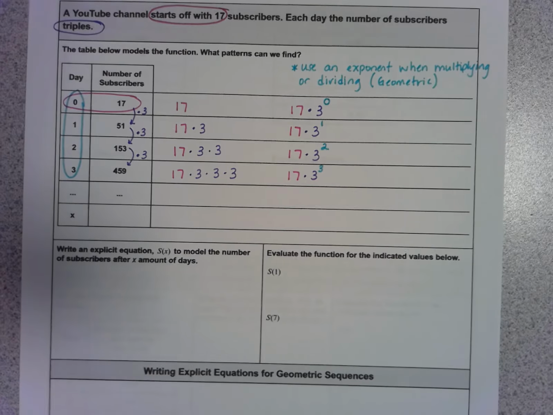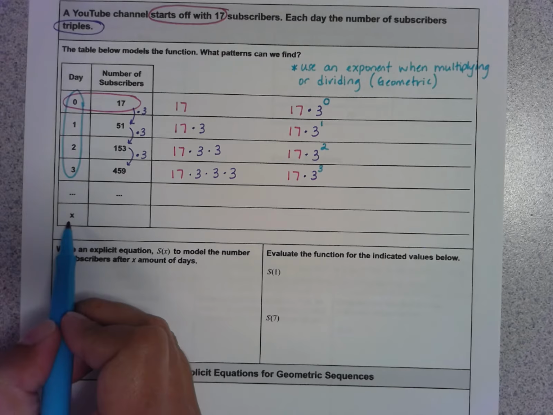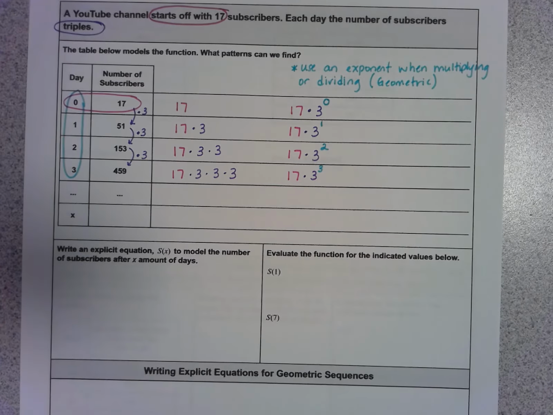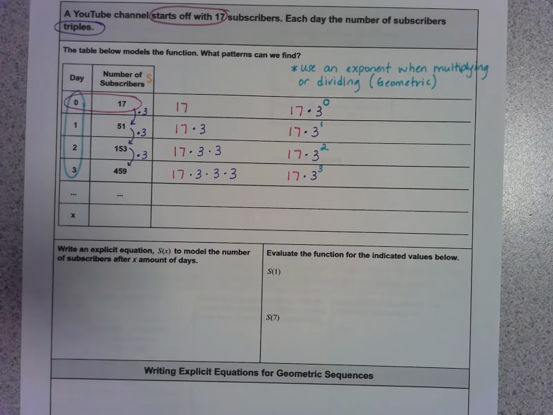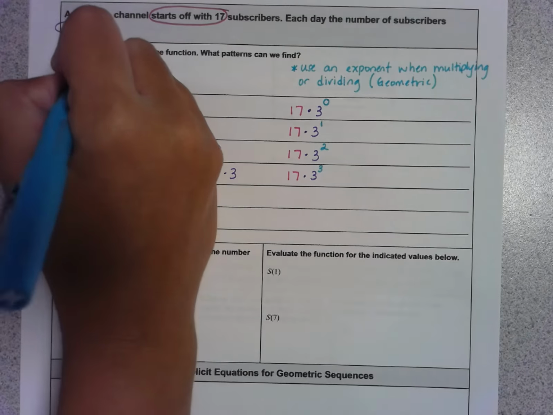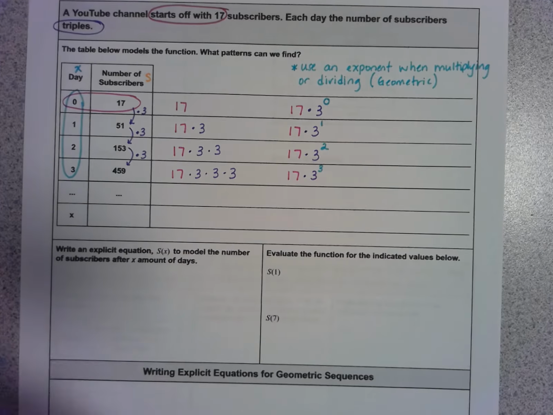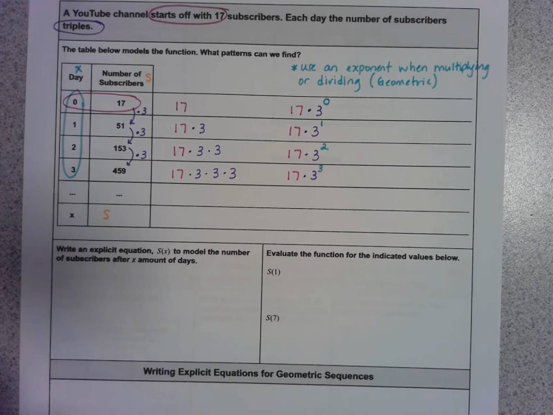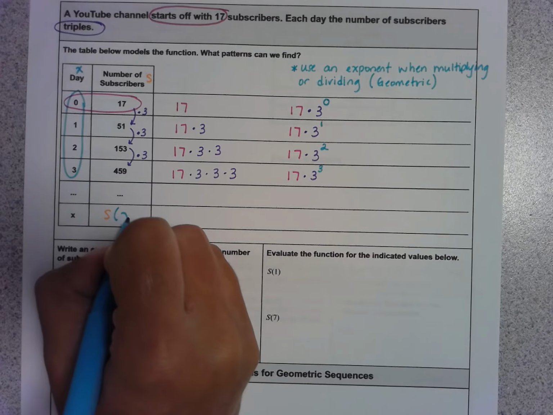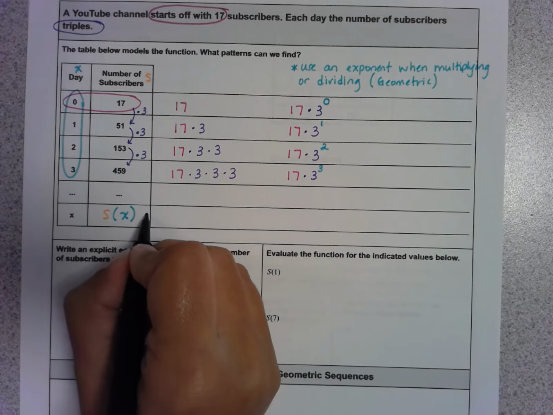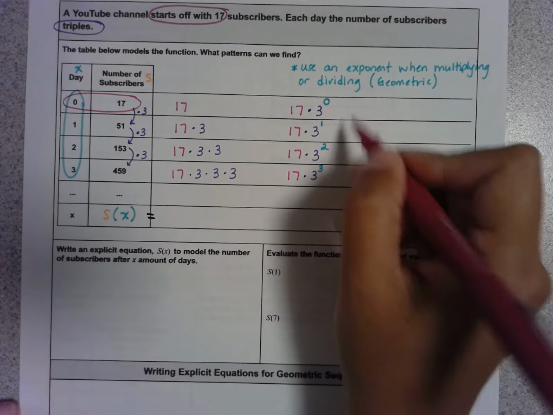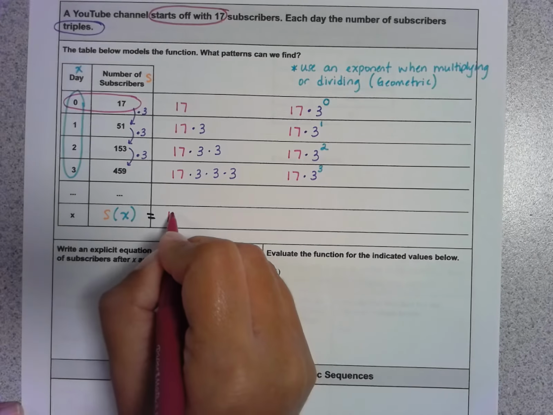Now that tells me that I can use this same thinking to write an equation where if the input is x, I can write an equation to find the output. Just like before, for subscribers, I'm going to use the letter S, and for days, I'm going to use the letter X because that's what I'm using here. So I would say S of X for this output, because it's the output for X days, will be equal to, now every single representation here starts with the number 17.